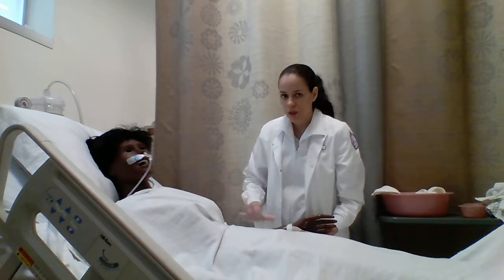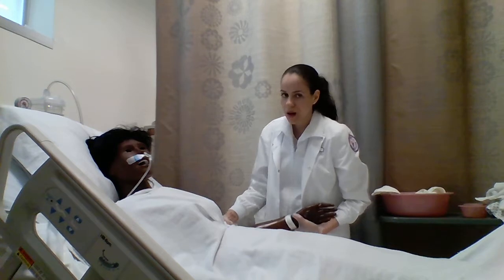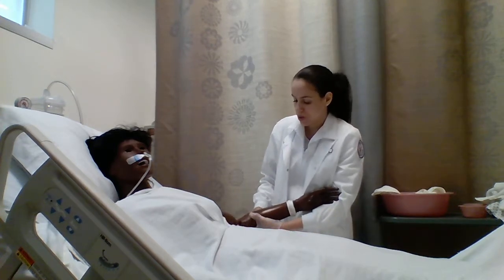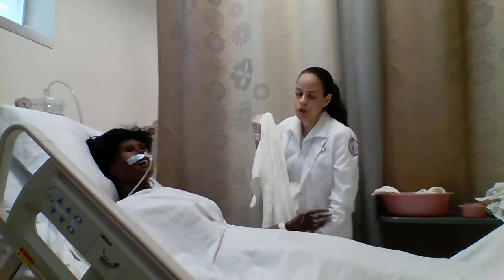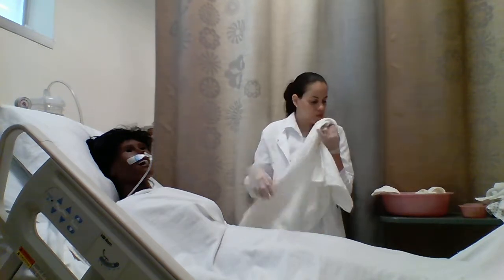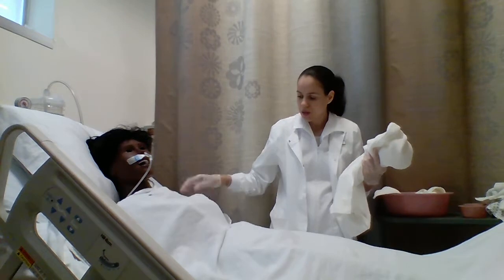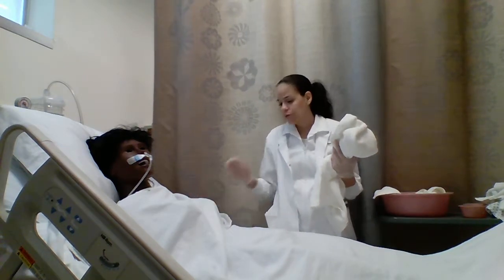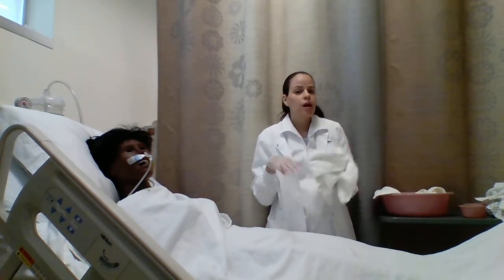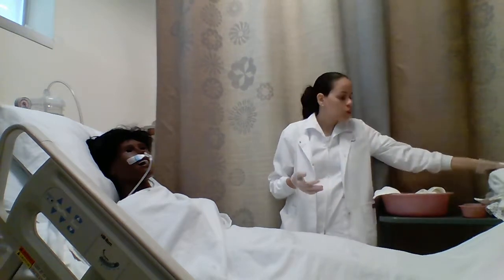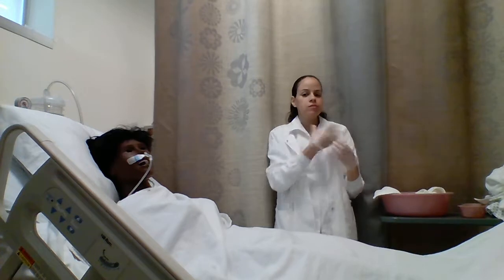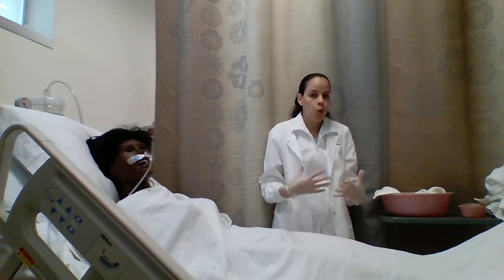And now that I'm done with the arm, just remove the towel. Make sure I'm holding the patient at the elbow. Move the towel. Cover the patient. And before I start with the chest and the abdomen, I would actually go ahead and change the water, because water tends to cool down, and I don't want to do this area with cold water on my patient.